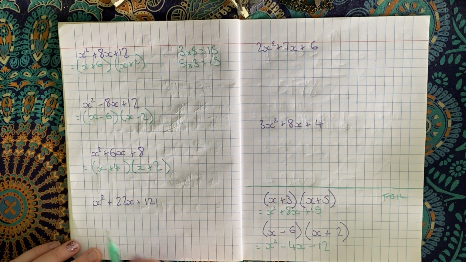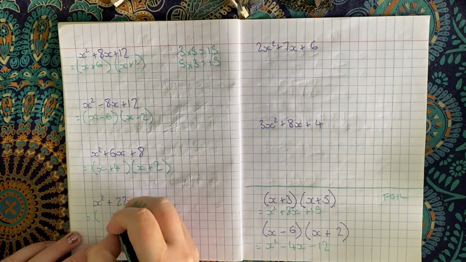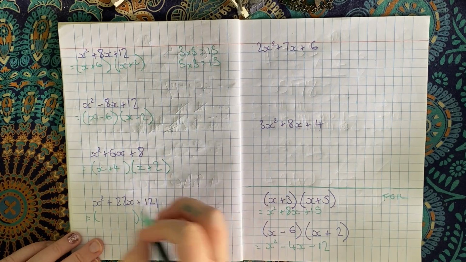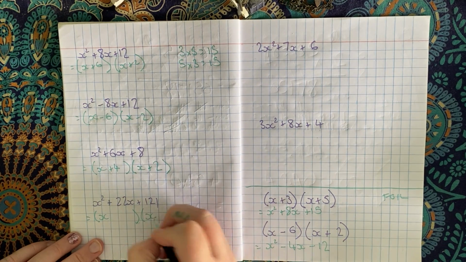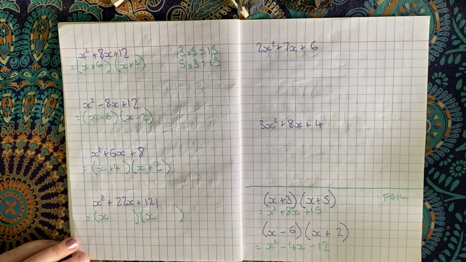All right, same thing here. What two numbers are going to add to 22 and multiply to 121? I'm going to give you a second to think about that.